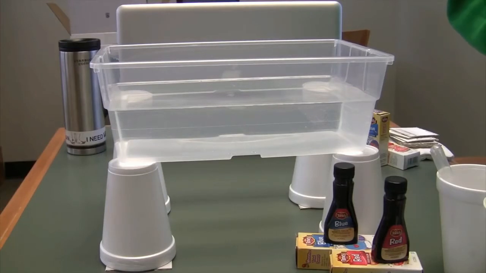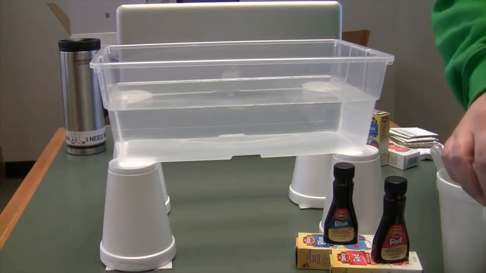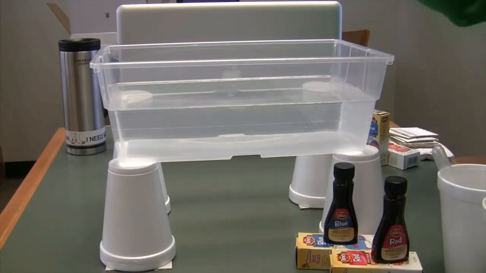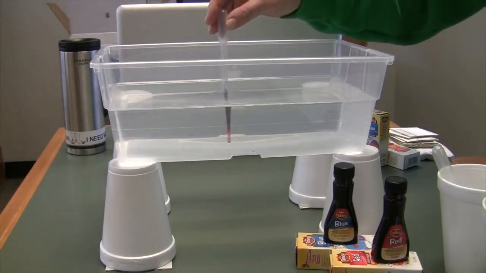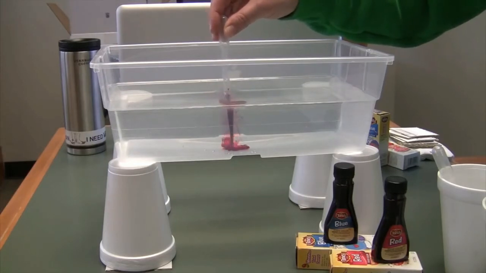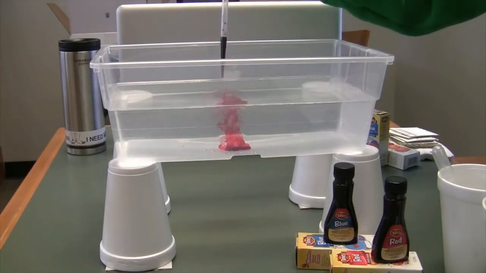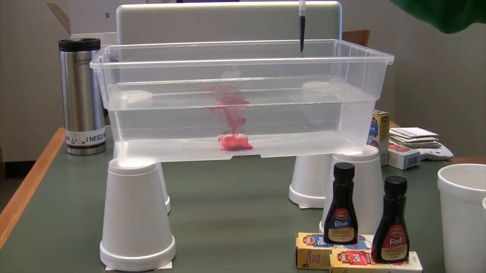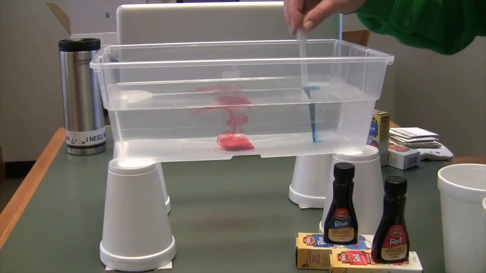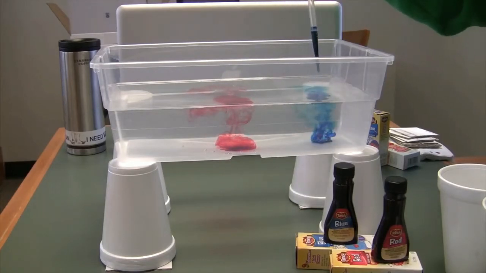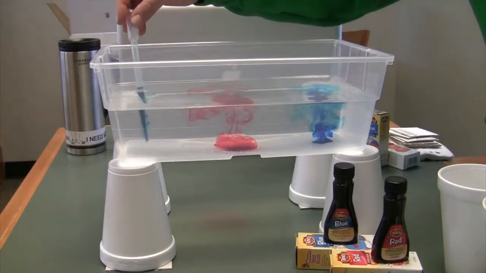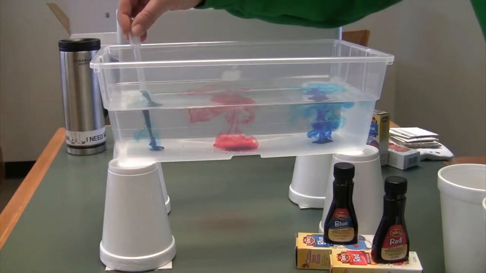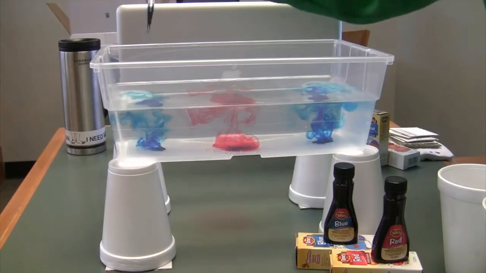And then we're going to put 3 drops of food coloring. One in the middle, which will be red, because that's going to represent warm air, which we'll show you in a minute. And then we're going to put 2 sections of blue food coloring on either side, and that will represent cool air. When we move the hot water underneath the red food coloring, that will represent the uneven heating of the Earth's surface.